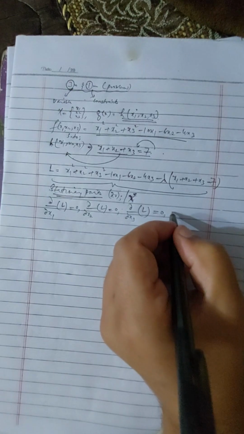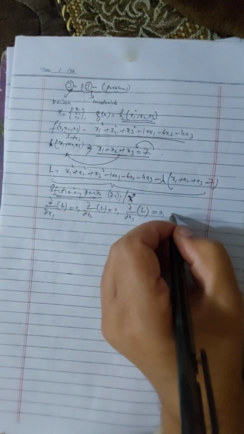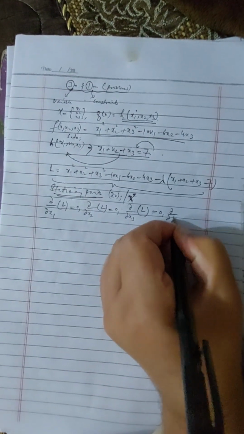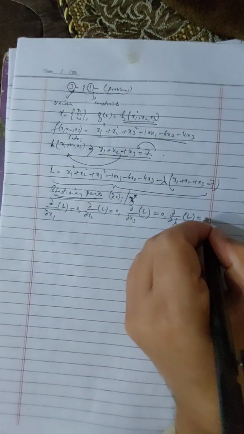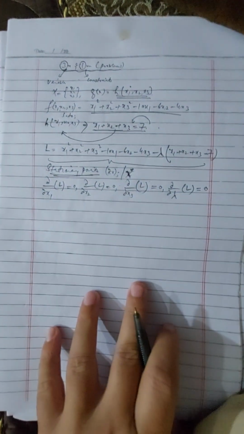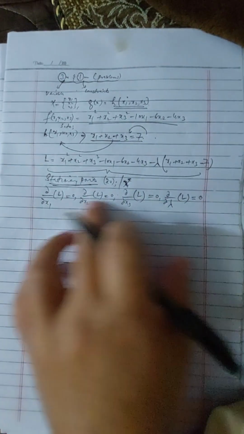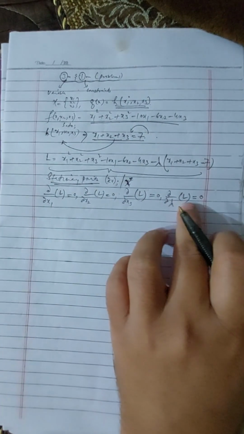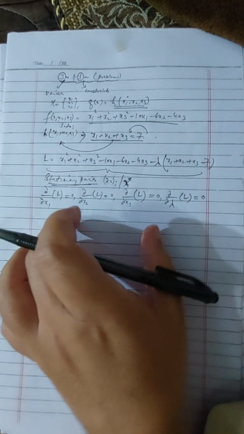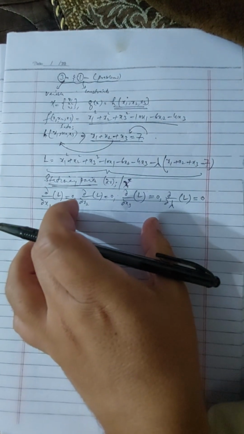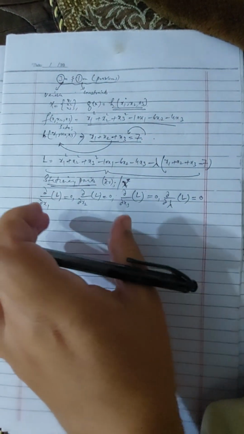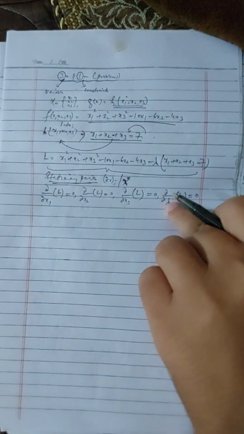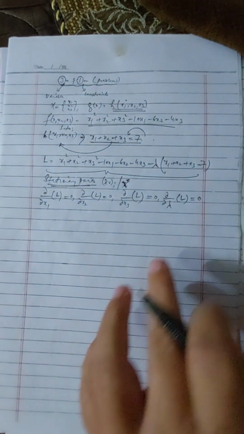And we have 1 constraint, so only lambda is here, so we need to find the partial derivative of L with respect to lambda and equate it to 0. Okay, so we need to do these all of 4. It will give us a set of equations, and we need to solve those equations for x1, x2, x3 and lambda to find all these 4 values.